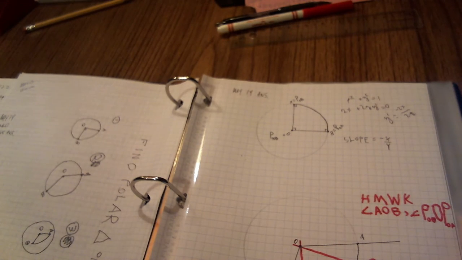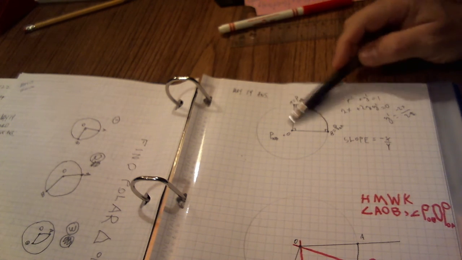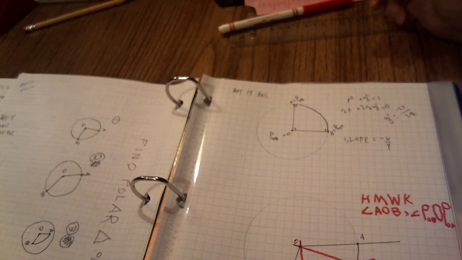Hey everybody, answers to the May 14th homework. First question was, given this triangle, this quarter circle, what's its polar triangle?